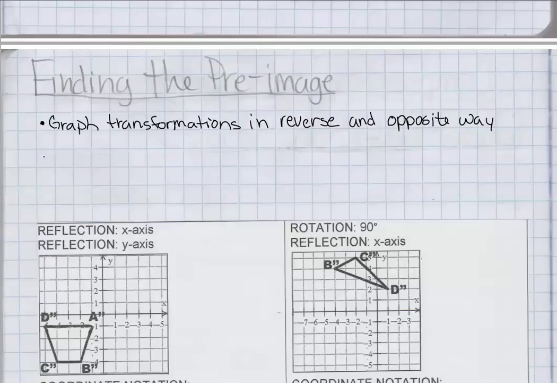The other thing is whenever you write coordinate notation, it will go in the correct order, because coordinate notation will always be in the correct order. So write coordinate notation in the correct order.